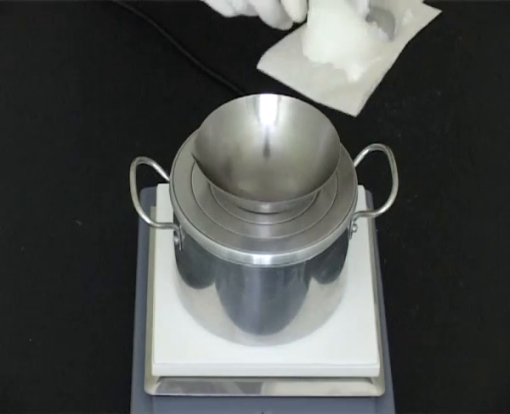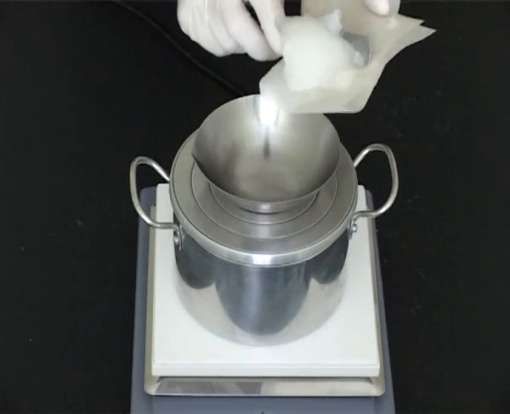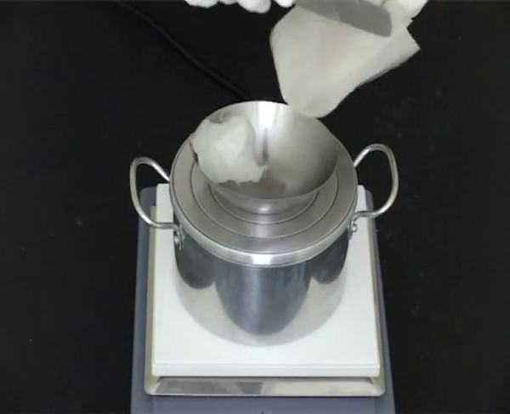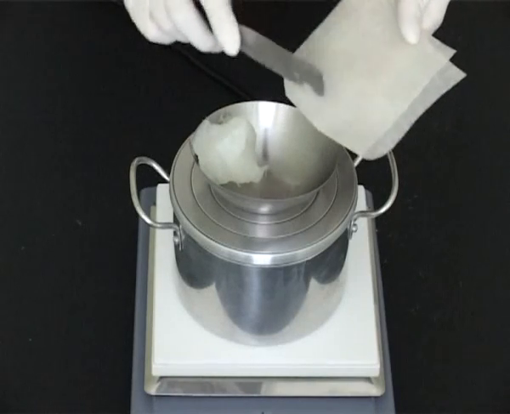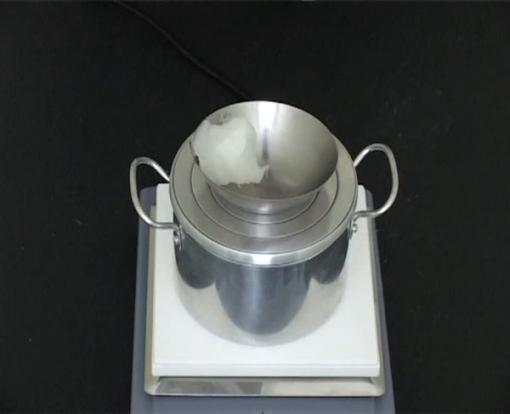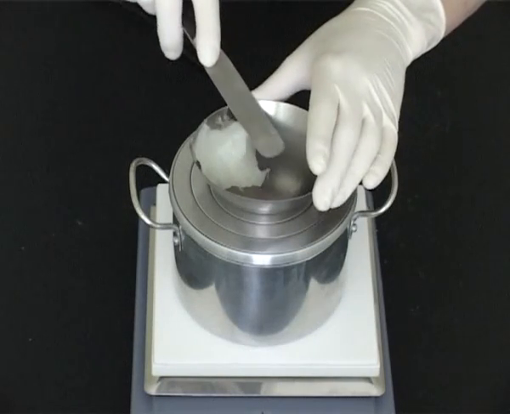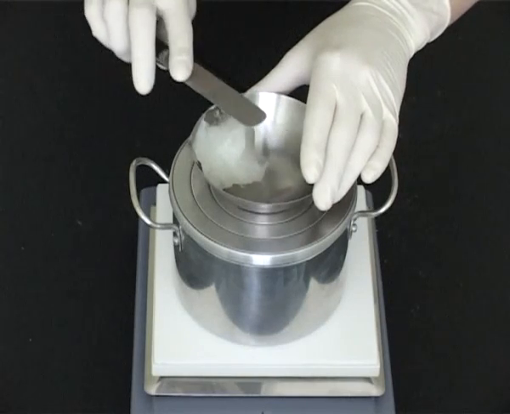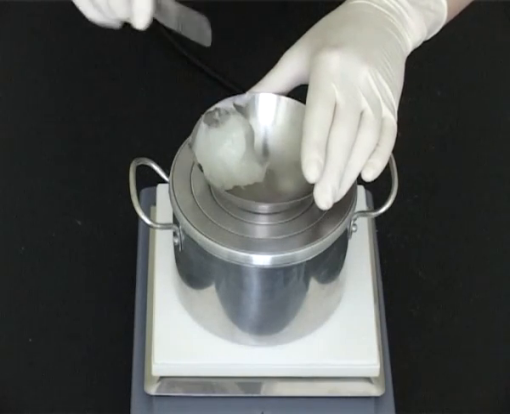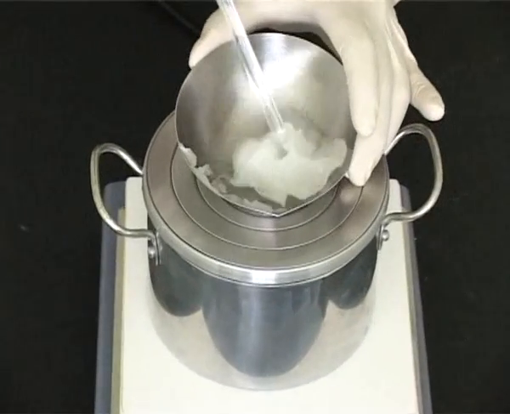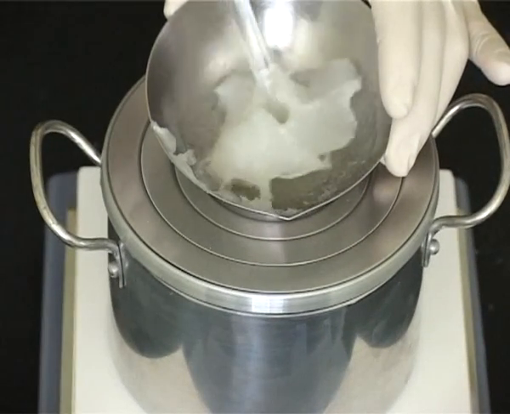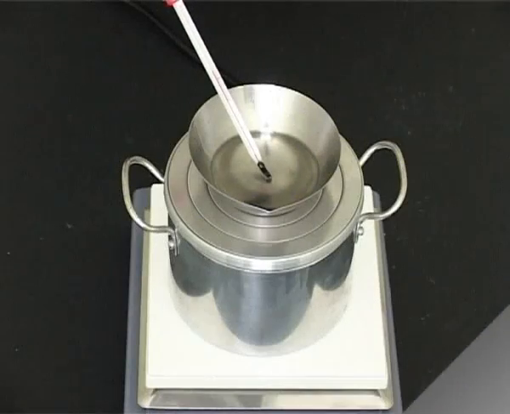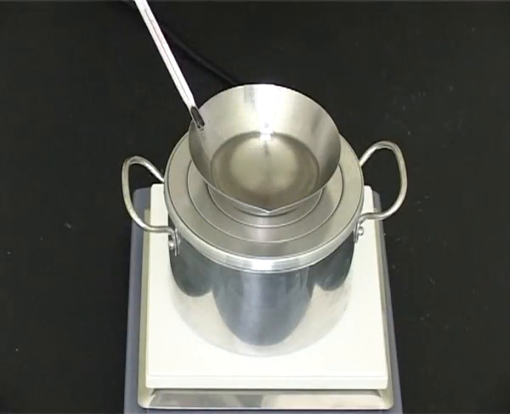The fatty bases also need to be mixed together. This can be achieved by fusion. The highest melting point ingredient is added first. Note the temperature to ensure that no overheating occurs.